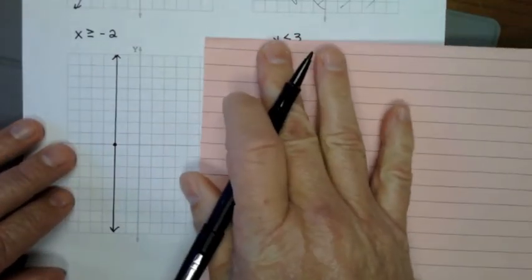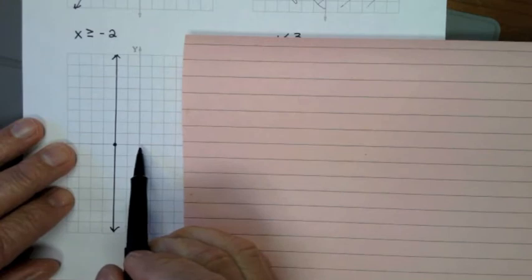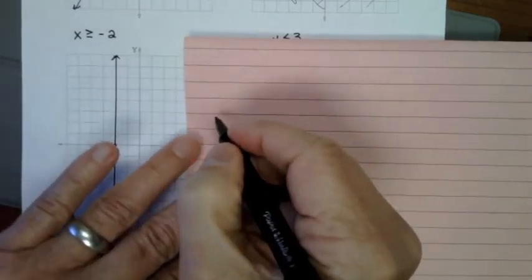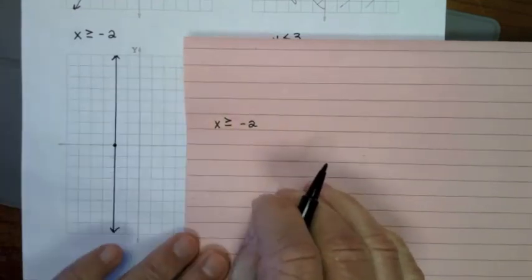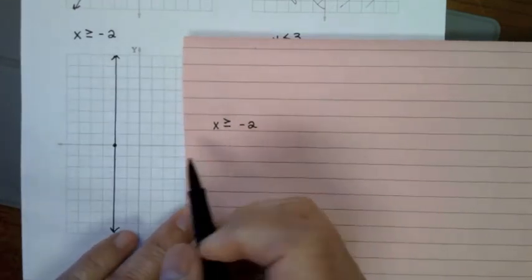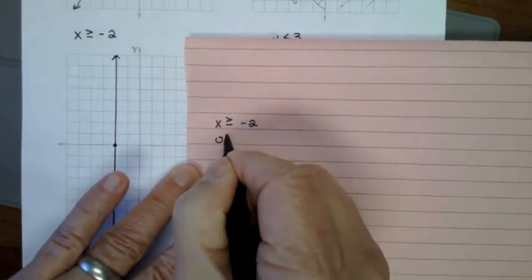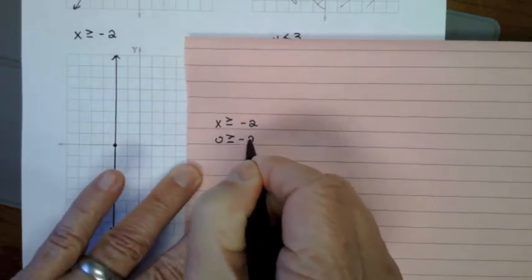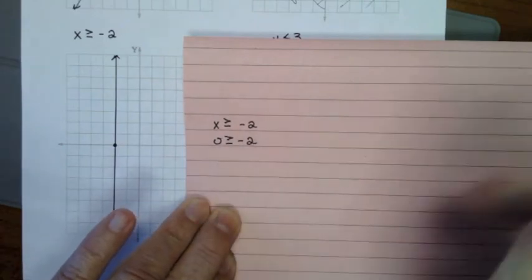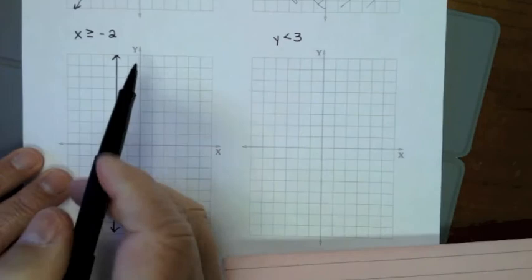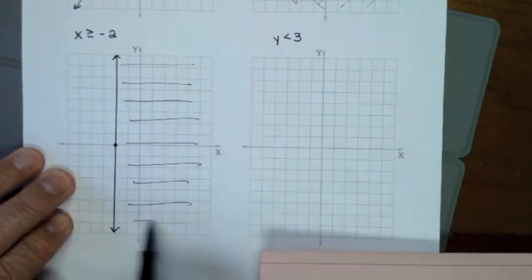Now I need to shade. To shade, I need a test point. I'm going to use 0, 0 again. x is greater than or equal to negative 2. I don't have a y to put a 0 in, but I have an x. 0 is greater than or equal to negative 2. Is 0 greater than or equal to negative 2? Yes. That means all my points on this side right here are solutions.